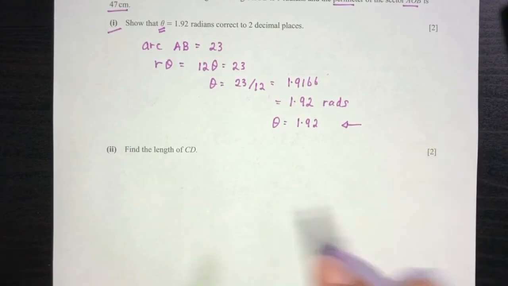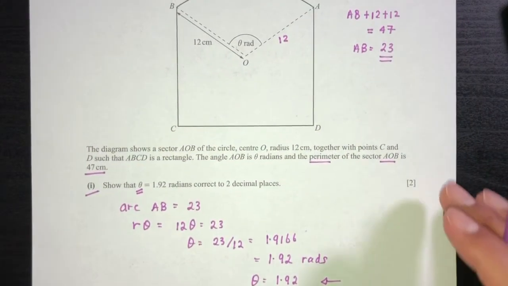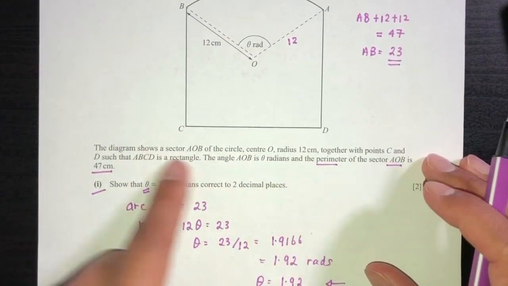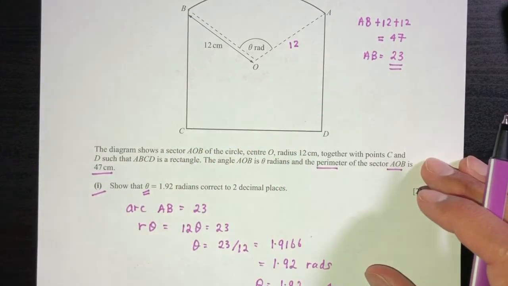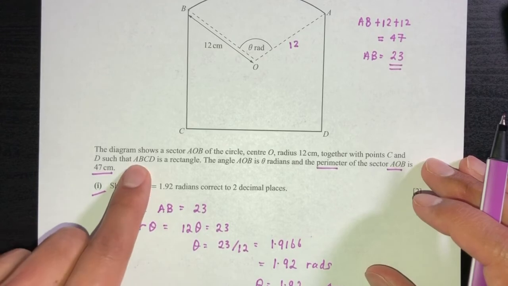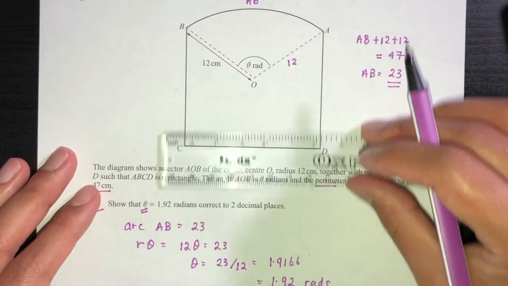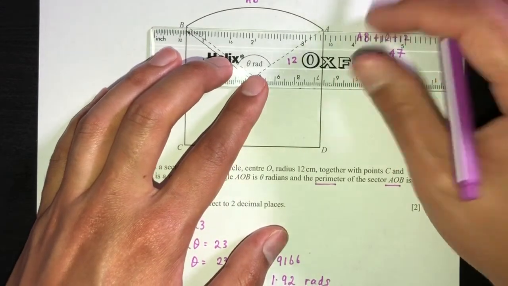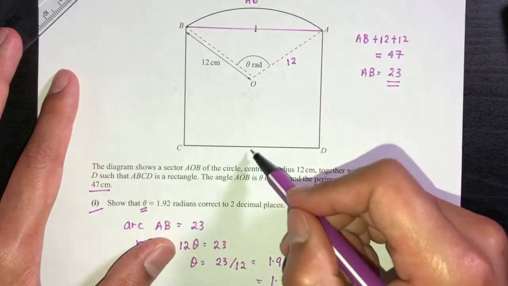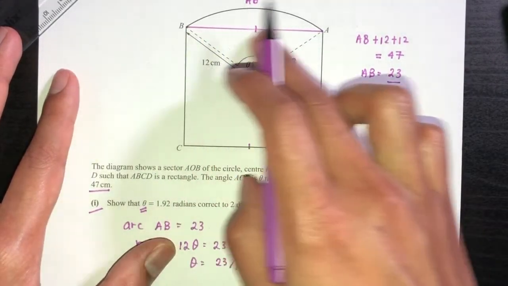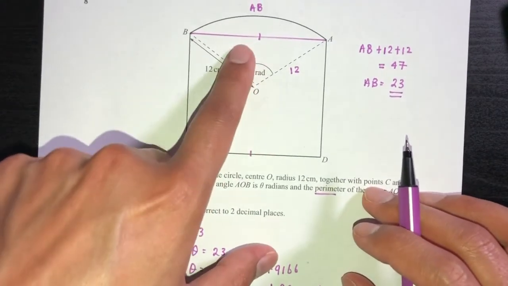Now for part 2, find the length of CD. So how would you find the length of CD? If you observe, they tell you that this shape is a rectangle. ABCD is a rectangle, which means that the value of CD is the same as the value of BA. So these two have the same value. So we can just find AB, and then this will be the same value. So now the question is, how would you find this value?